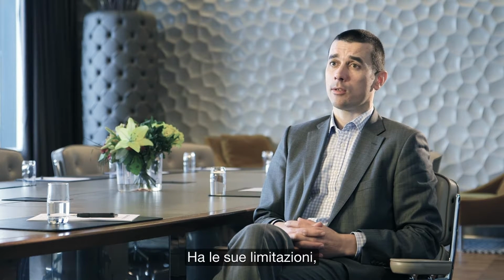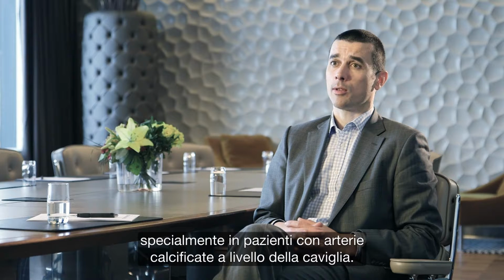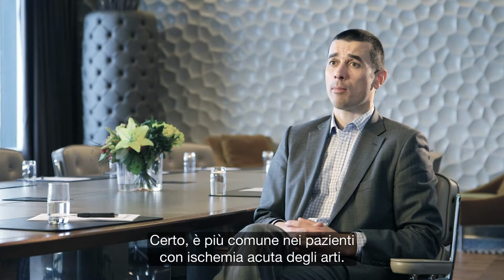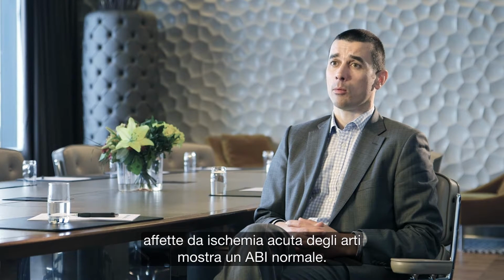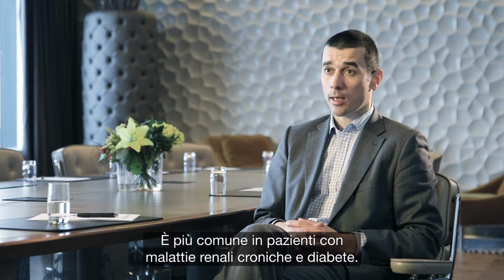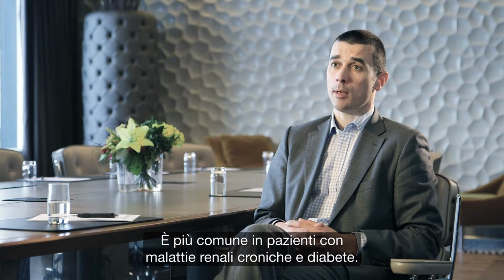It does have its limitations, especially in patients with calcified arteries at the ankle level. And of course, that's more common in patients with critical limb ischemia. And the problem with the ABI is that about 30% of people with critical limb ischemia have a normal ABI. And this is more common in patients with chronic kidney disease and diabetes.